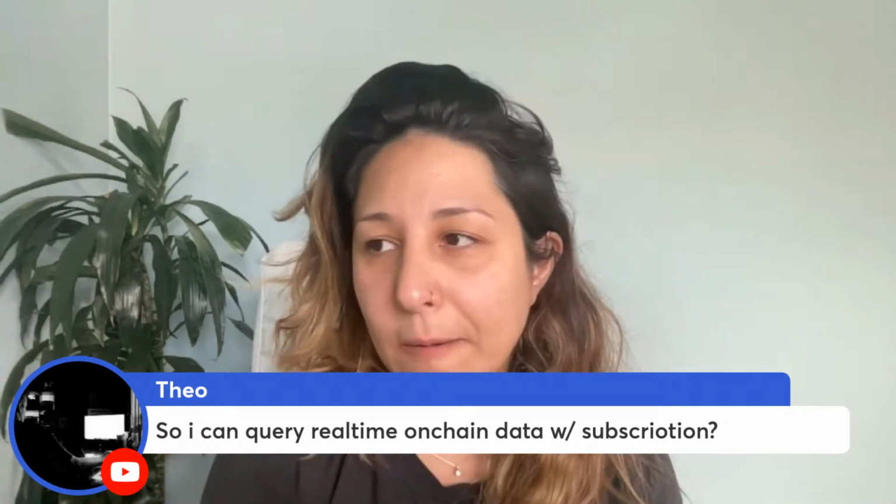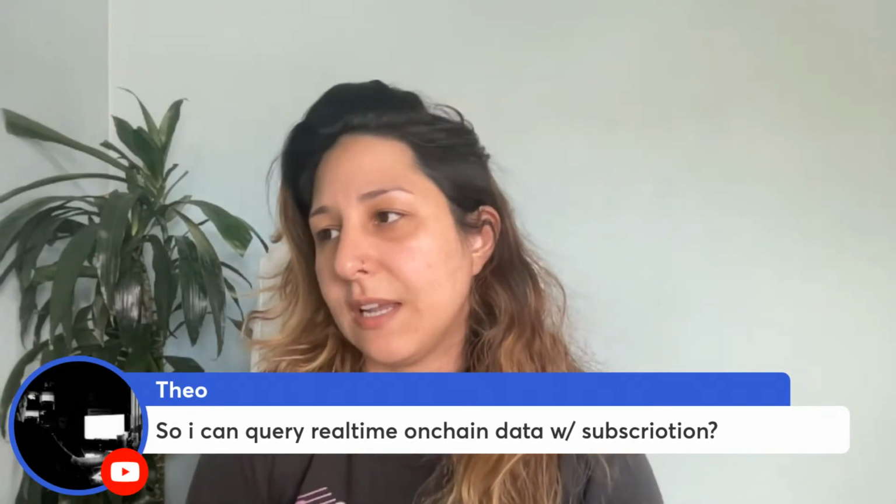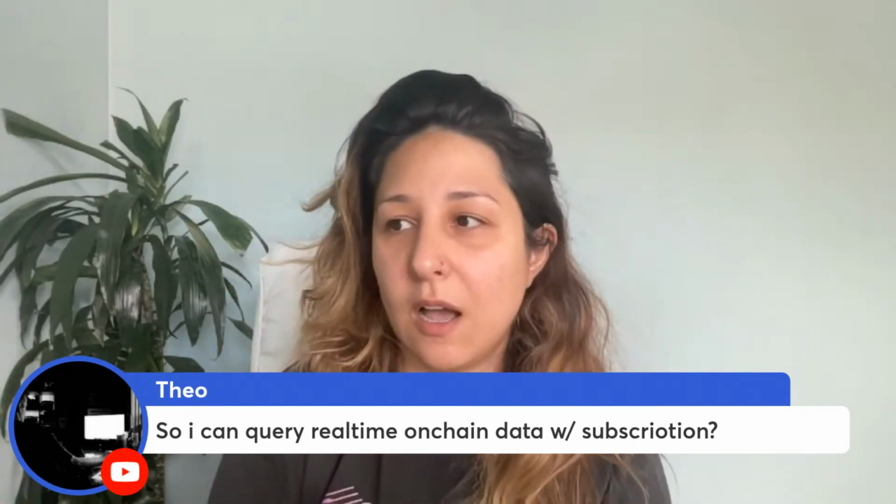Correct. So the question is, can I query real-time on-chain data with a subscription? Yes, we have real-time on-chain data. We are indexing in real time, and basically you can start querying, I think, 5 seconds after block finality in Space and Time. We are indexing all the real-time data, all the blocks, all the transactions, all the smart contract decoding and events and logs and everything.